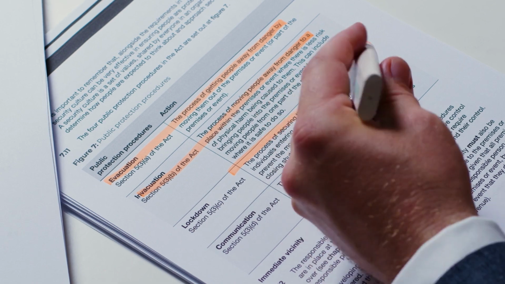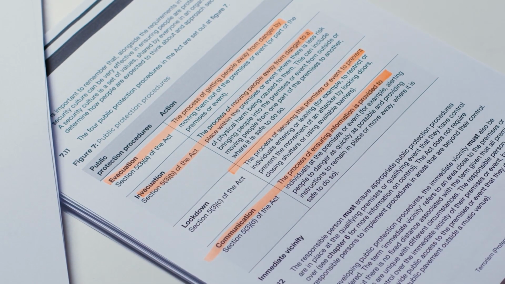A communication plan under the statutory guidance, the Terrorism Protection of Premises Act, is the process by which you communicate all other procedures to all personnel on the site. This needs to be clear and effective to ensure that your intent can be followed easily in the event of a terrorism incident when clearly a lot of activity will be going on. Again, this can be found in Figure 7 of the statutory guidance. That's the 4 public protection procedures which are explicit under the legislation. Now let's explore some of the implied tasks falling out from this requirement.